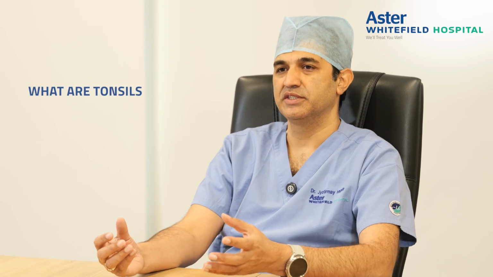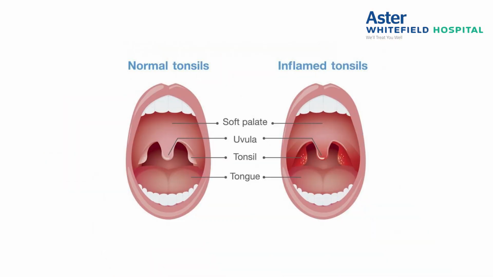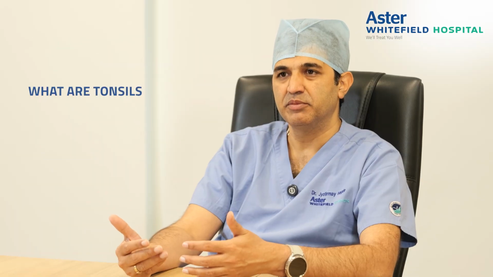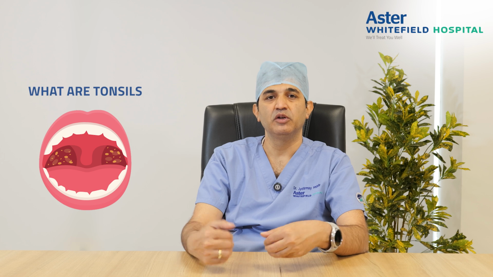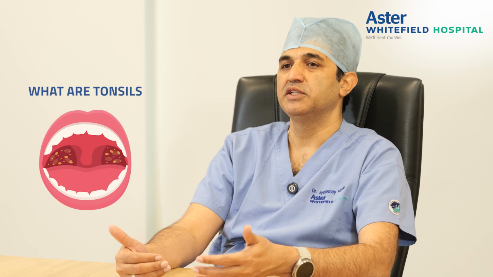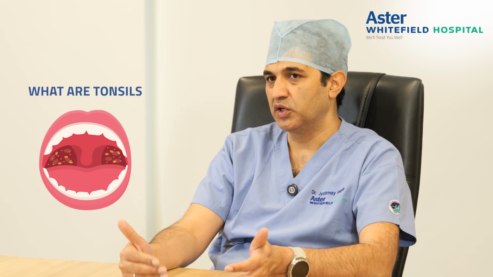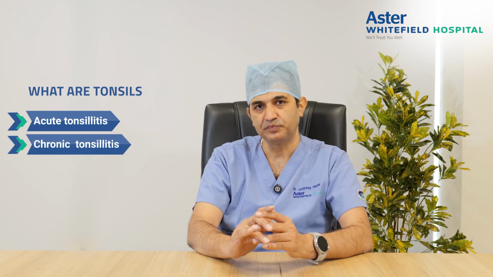So what are these tonsils? They are nothing but a fleshy tissue, basically lymphoid tissue, which happens to be the first line of barrier in protecting us. But sometimes, while trying to protect the body, bacteria may lodge inside it and cause infection, and it in turn undergoes tonsillitis. This tonsillitis may be a short-lasting one, which is called acute tonsillitis, or it may go on again and again. It is called chronic tonsillitis, wherein you have repeated episodes of infection.